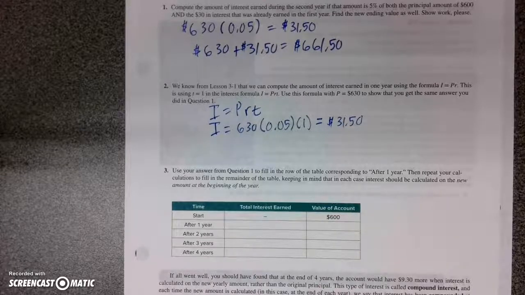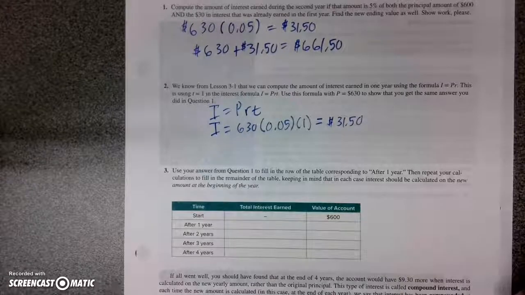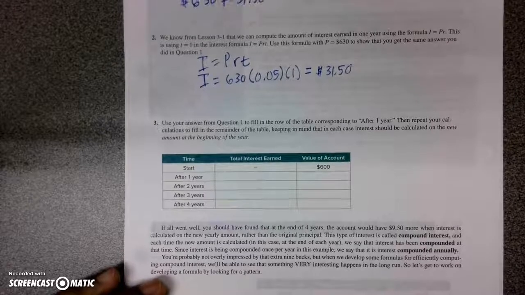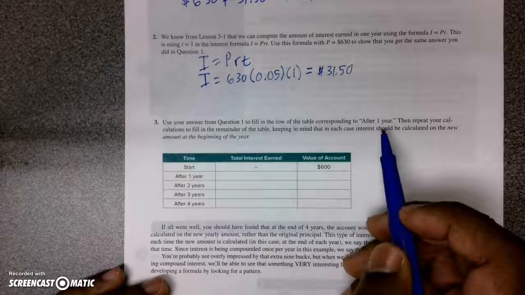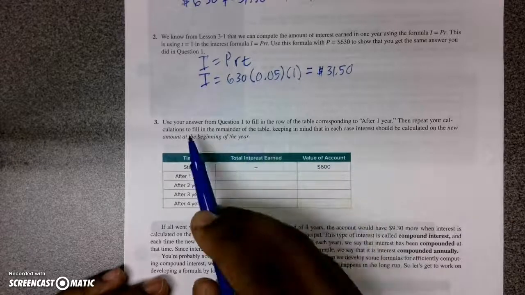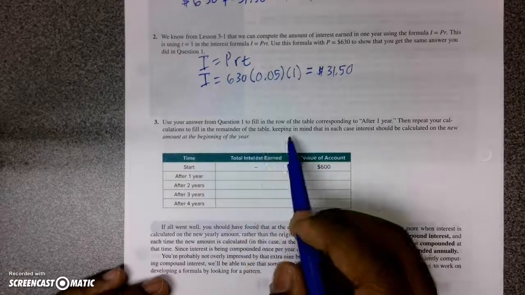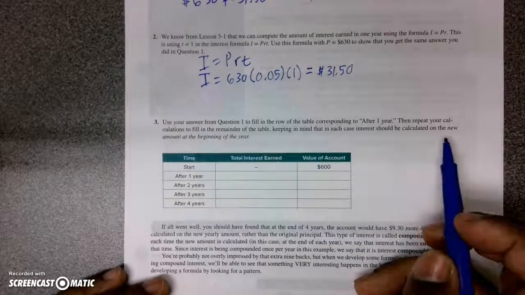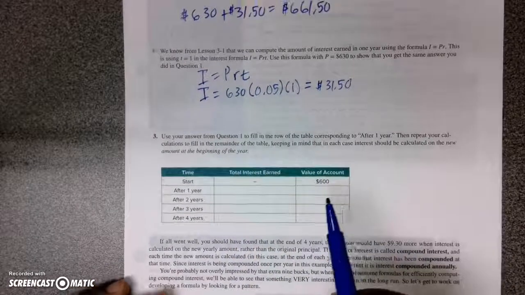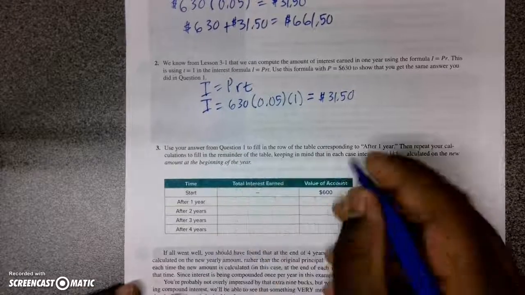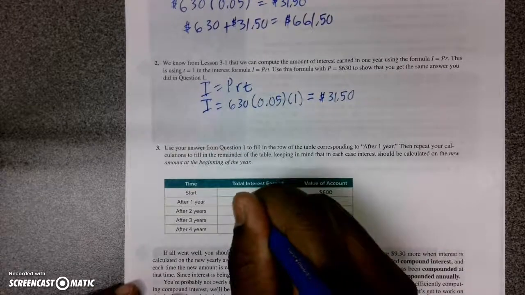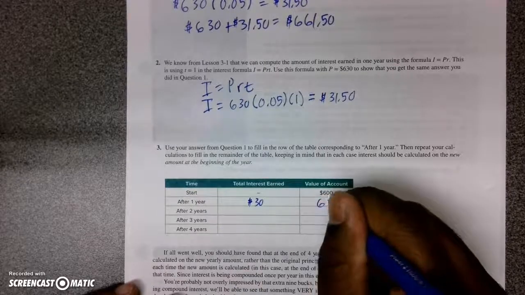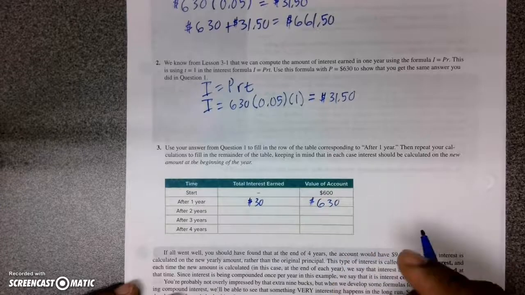Now we go here to number 3. It says use your answer from question 1 to fill in the row of the table corresponding to after 1 year. Then repeat your calculations to fill in the remainder of the table, keeping in mind that in each case interest should be calculated on the new amount at the beginning of the year. So we know after year 1, we will have $30, and we know that will leave us $630.